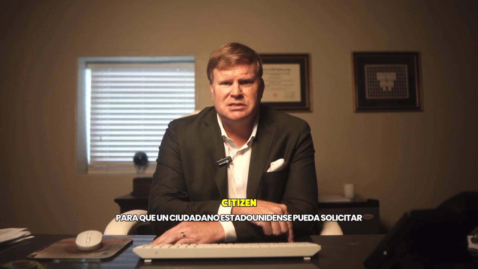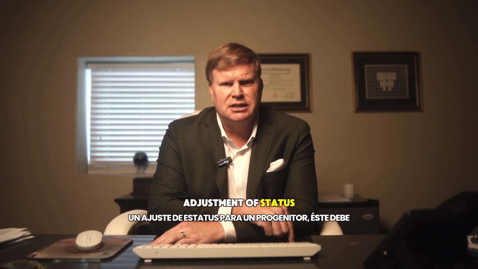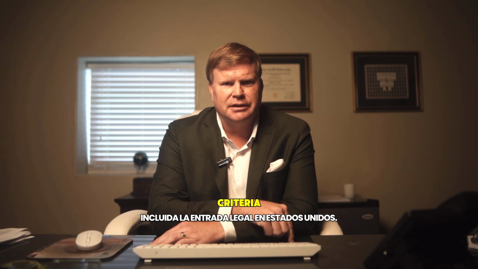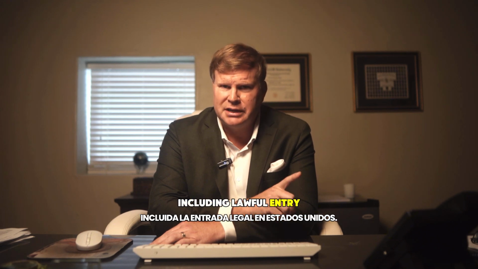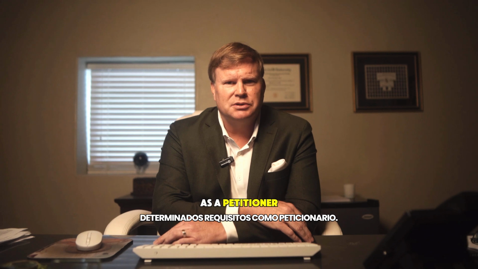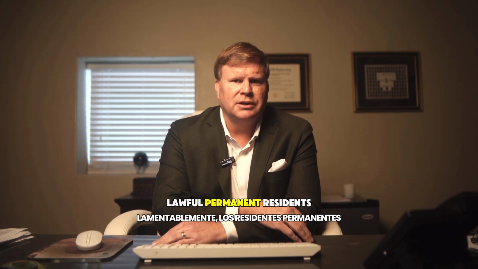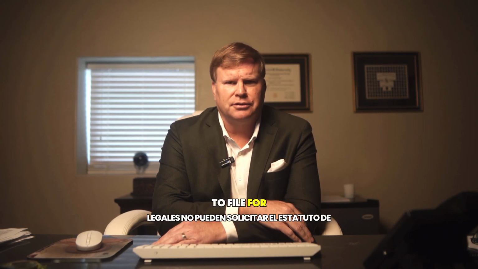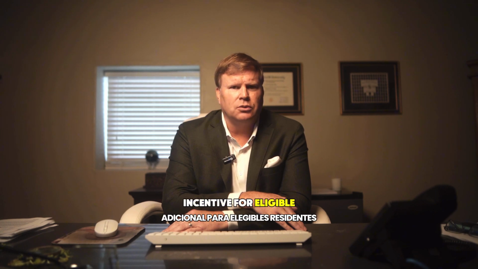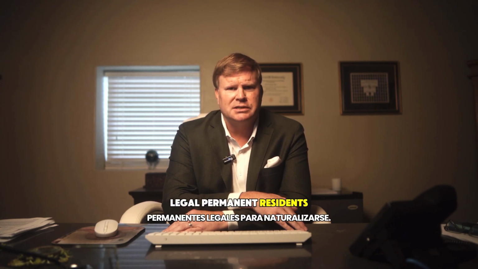For a U.S. citizen to file an adjustment of status for a parent, the parent must meet specific eligibility criteria, including lawful entry into the United States. And the U.S. citizen must meet certain requirements as a petitioner. Unfortunately, lawful permanent residents are not eligible to file for their parents and must first naturalize. But this factor is an added incentive for eligible LPRs, legal permanent residents, to naturalize.